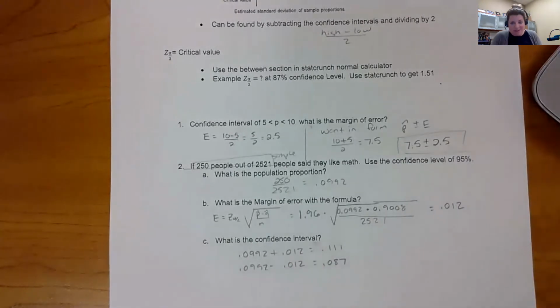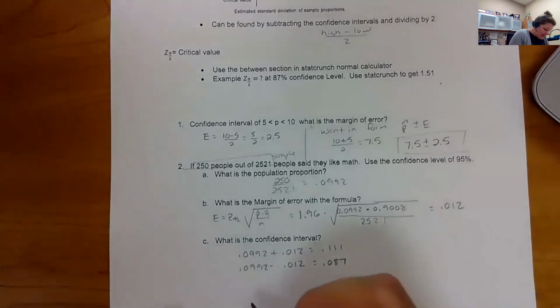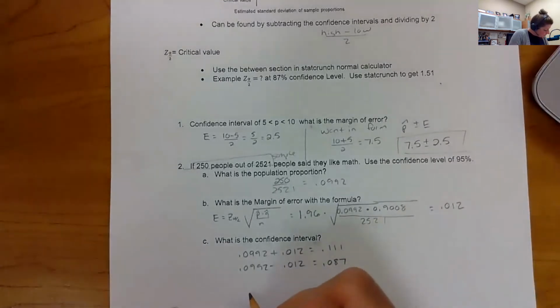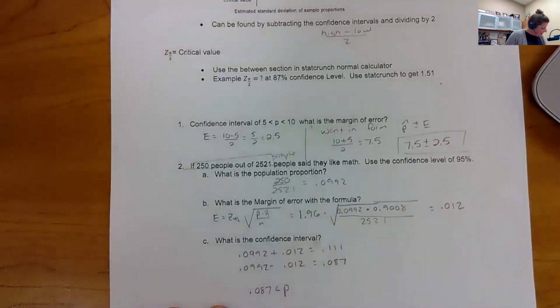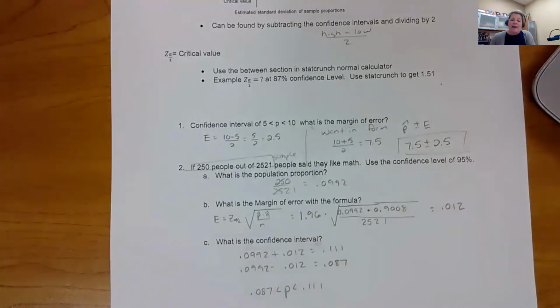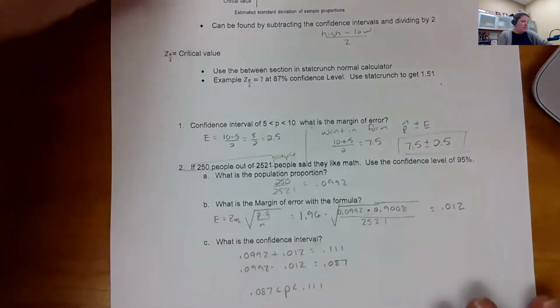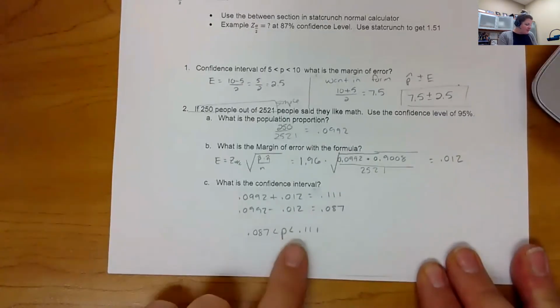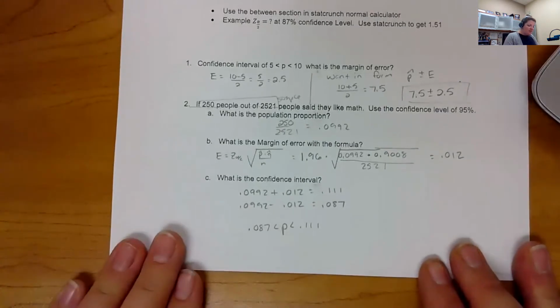I took my proportion and I added and subtracted my error to say that this way, my population is within these two values. So my population is within these two values for my confidence interval.